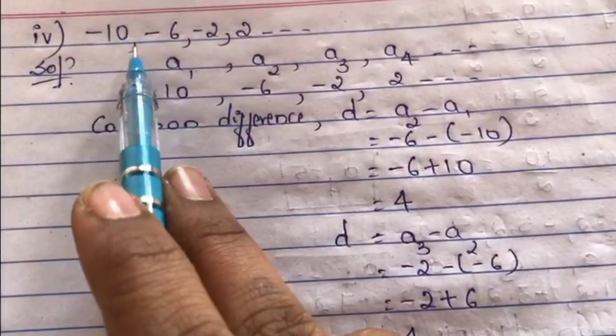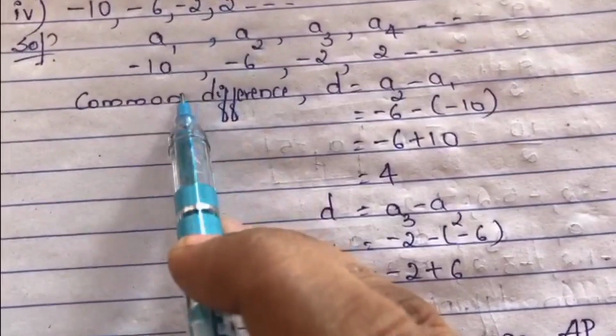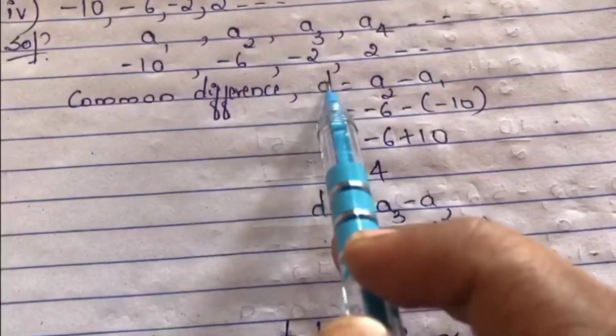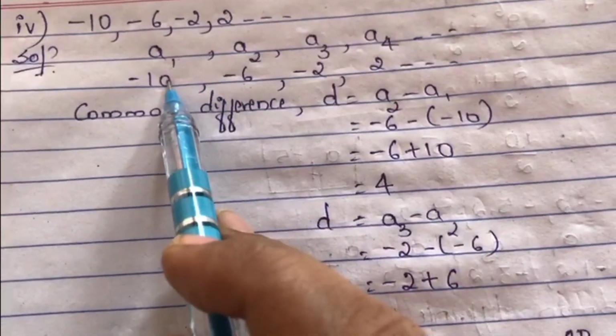Fourth one is minus 10, minus 6, minus 2 and 2. Let's find out the common difference. Here the common difference D is A2 minus A1. A2 is minus 6 and A1 is minus 10.